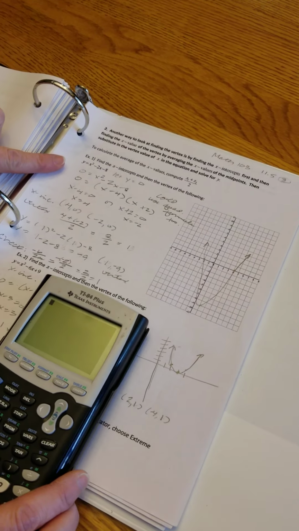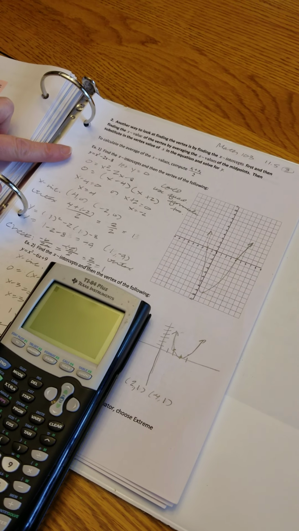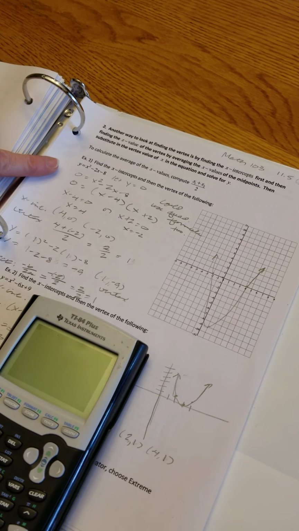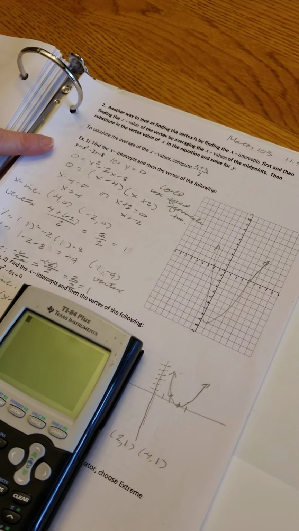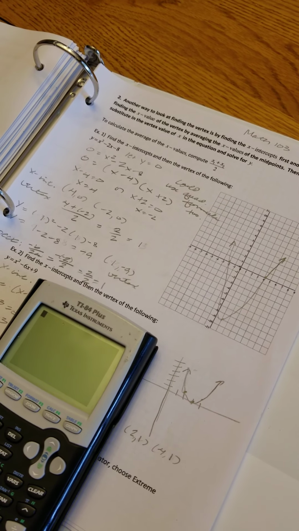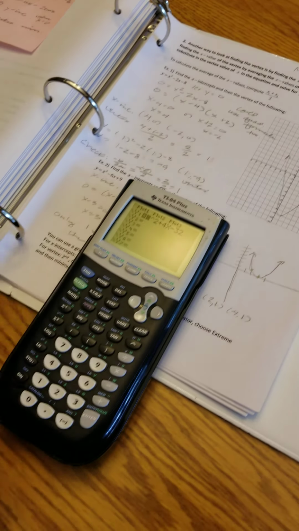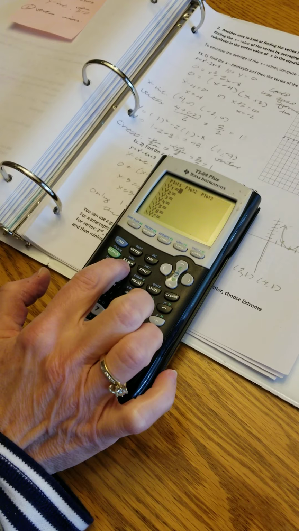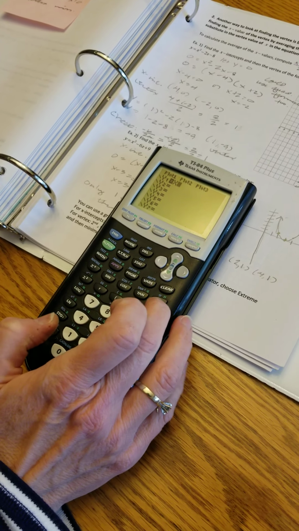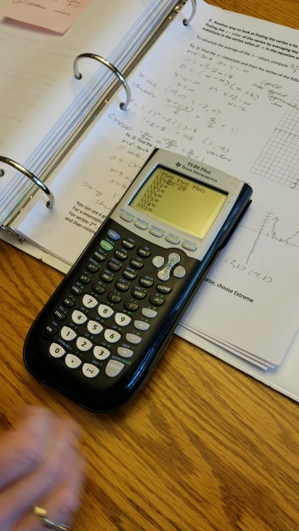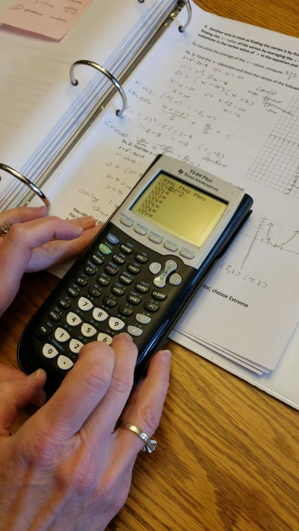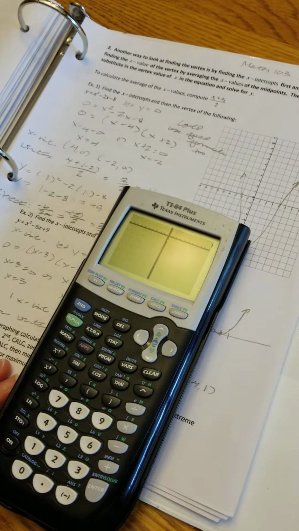We have this equation, y equals x squared minus 2x minus 8. Even if it was written as a function, say f of x equals, we could do the same thing. I'm going to hit my y equals key, clear it, and retype it in. The x is to the right of the alpha key. I hit the caret to get the squared, minus 2x, and then minus 8. I'm going to go ahead and graph this.